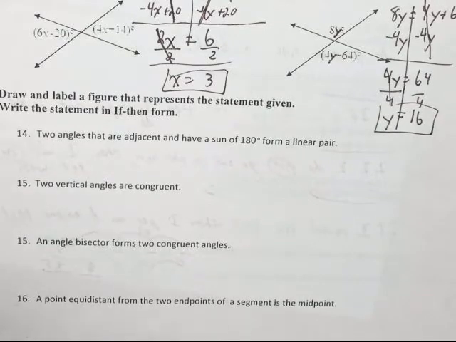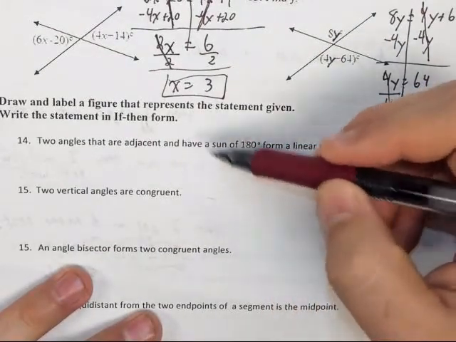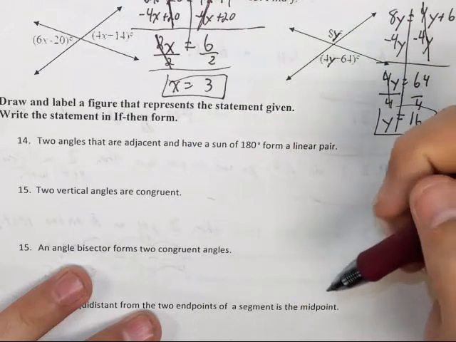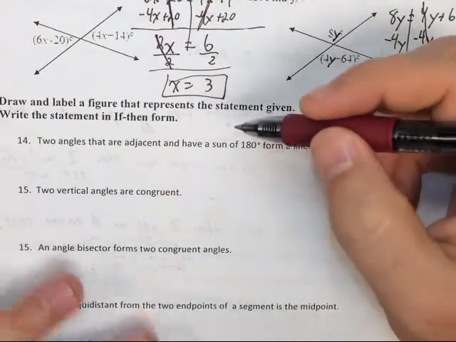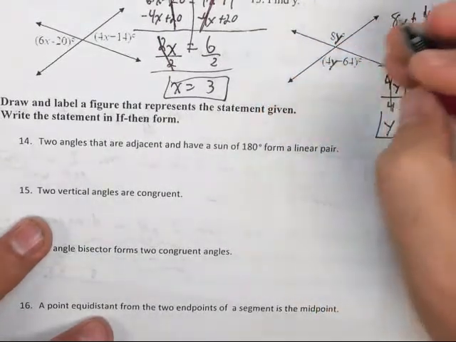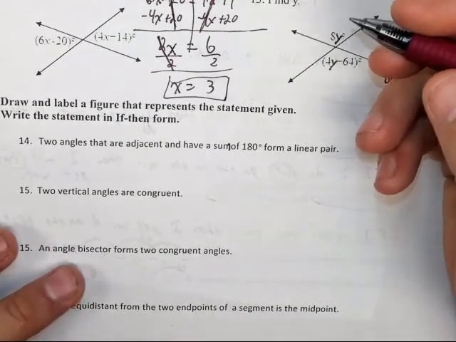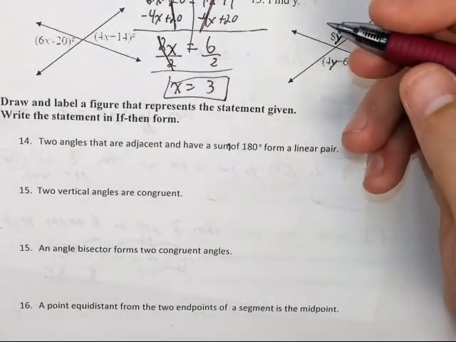Alright, number 14. This entire last section is going to ask us to draw and label a figure based on this statement that's being made, and then convert that statement to if-then form. So, on number 14, we've got: if two angles are adjacent and have a sum of 180 degrees, then they form a linear pair.